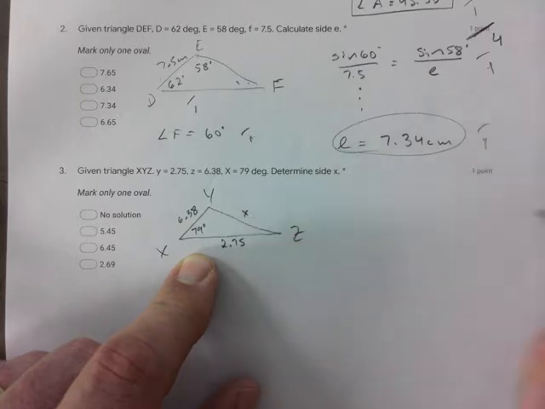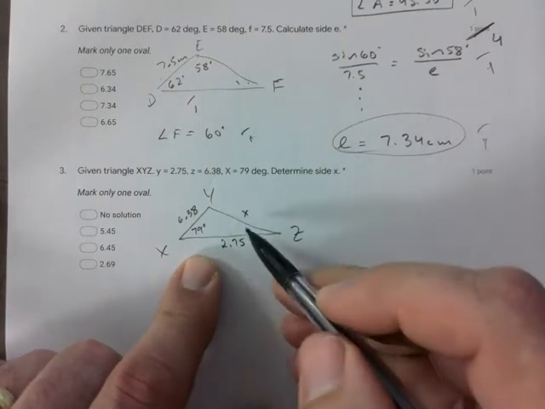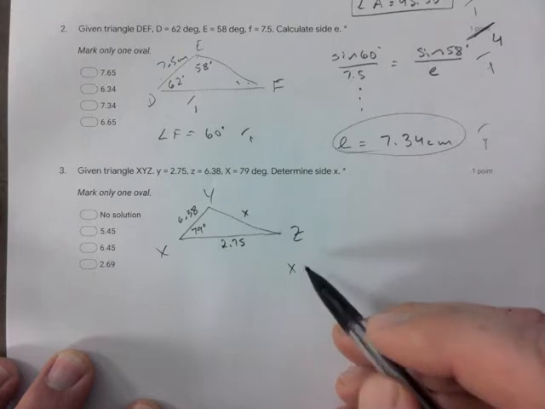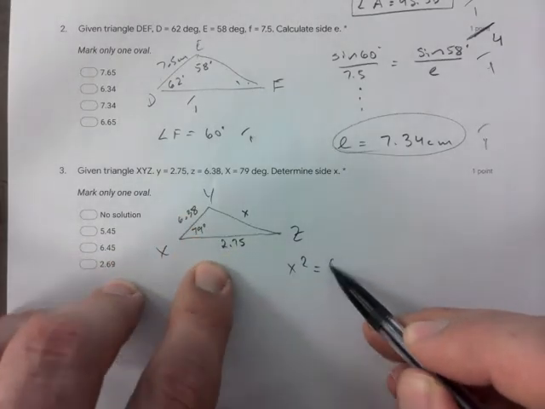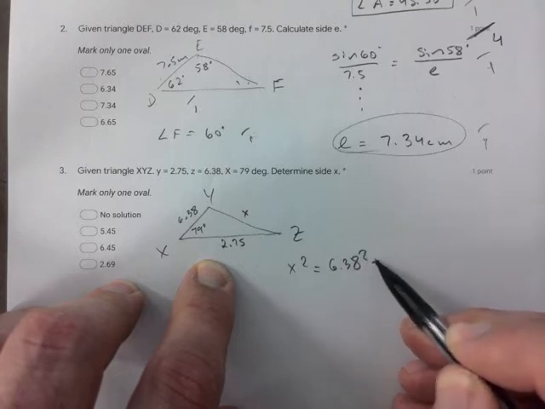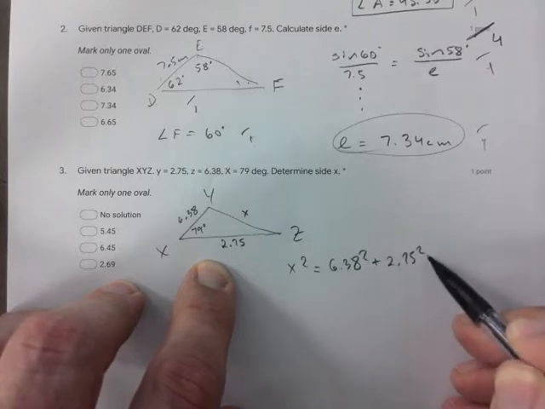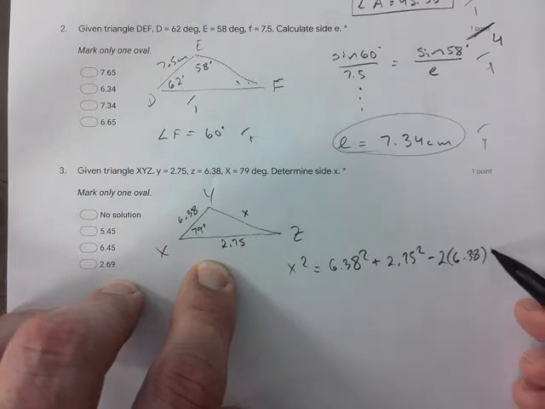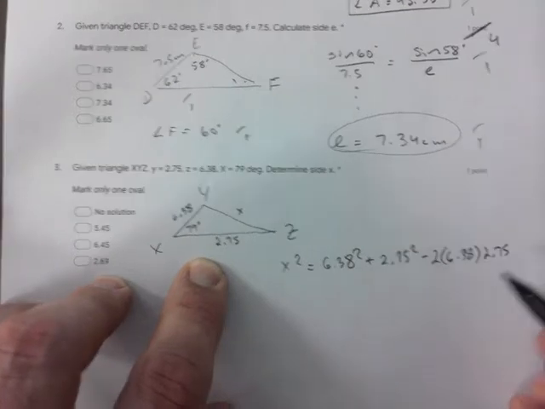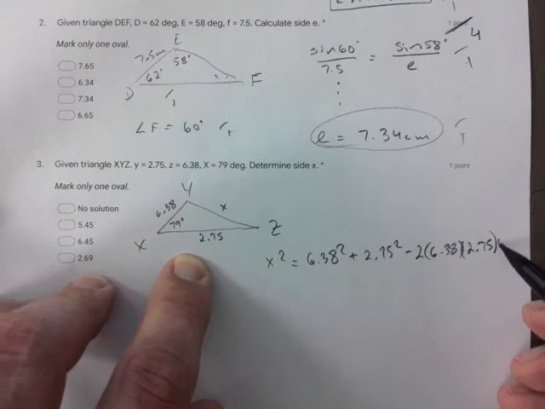And so this is the side that obviously I need to solve for. You should recognize that it's cosine law, right? Side, angle, side, right? So 6.38 squared plus 2.75 squared minus 2 times 6.38 times 2.75. And I'm going to run out of room here, but I will make it work.